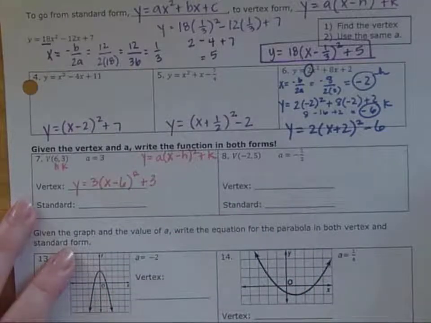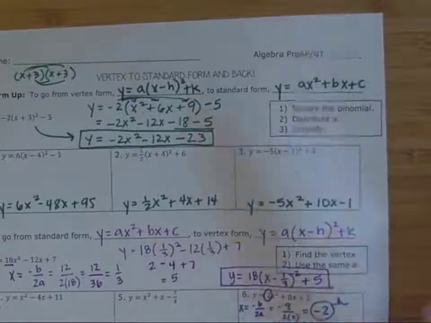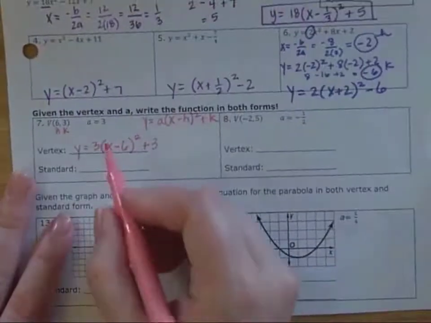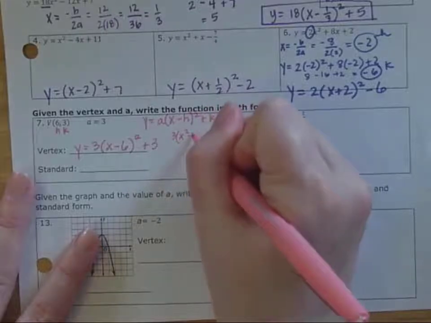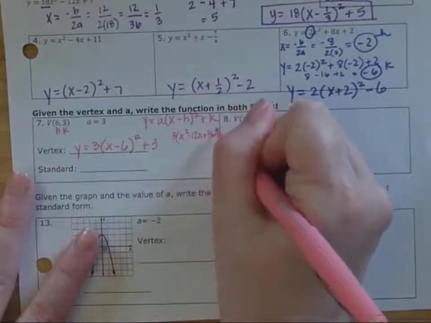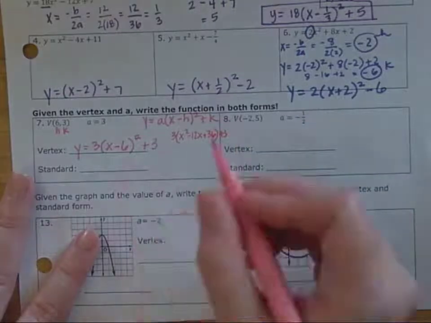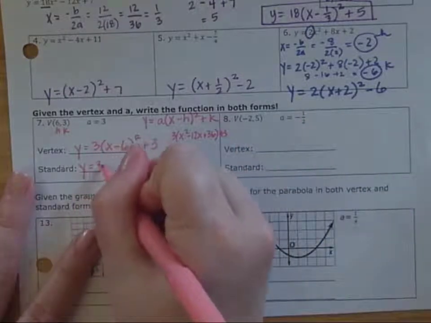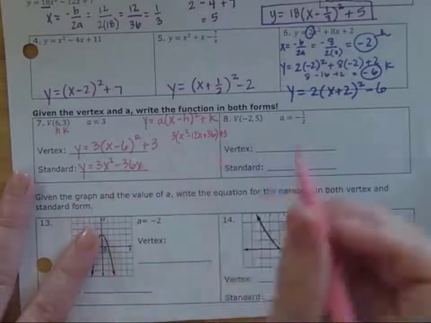Now, what do we do to get to standard form? We square the binomial, distribute a, and simplify. So squaring the binomial, x squared minus 12x plus 36. Distribute the 3. I'm going to write that part over here. 3x squared minus 36x.